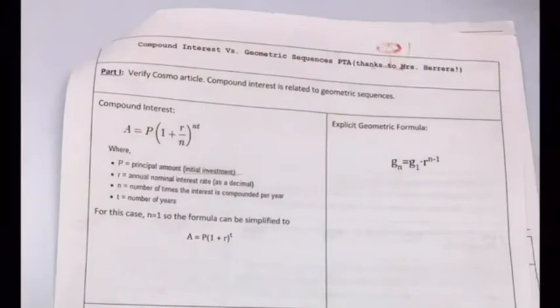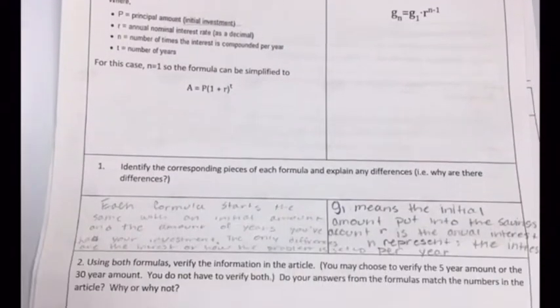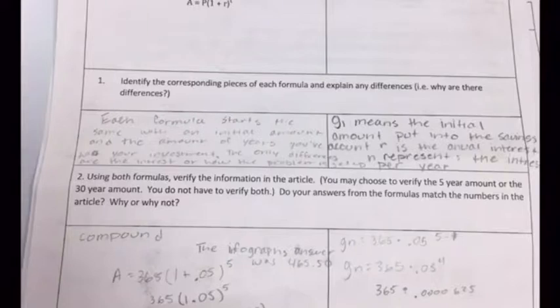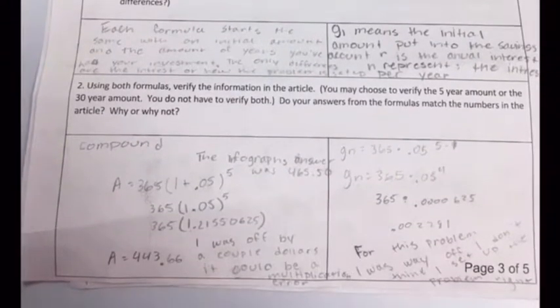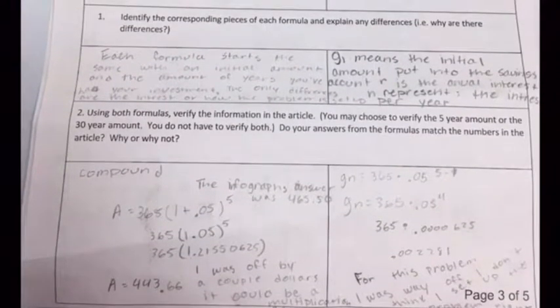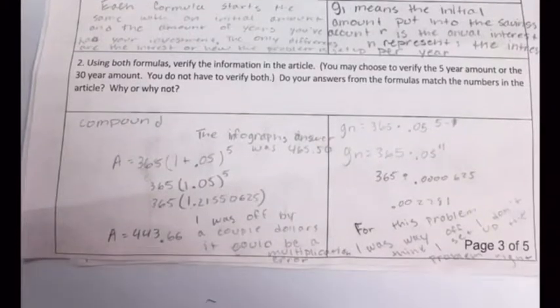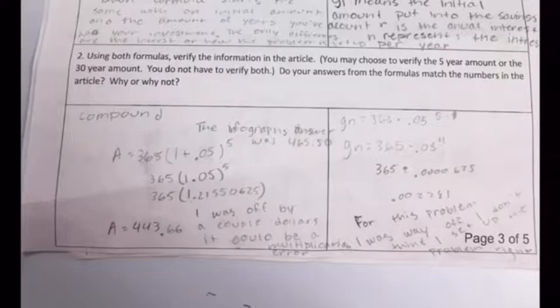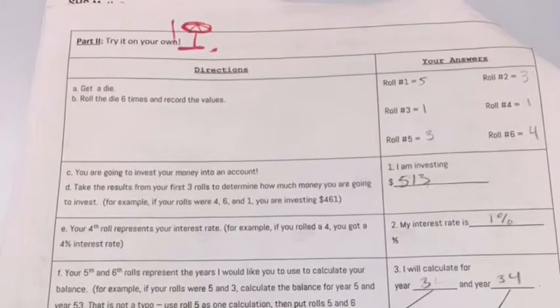So we start off with the compound interest and expected return formula. Each formula starts the same with the initial amount and the amount of years you had your investment. For the compound, it's A equals 365(1 + 0.05)^5, where 365 is the initial investment, the 0.05 is the annual investment rate, and the power of 5 is the number of years. We multiplied all of it, and we got A equals 443.66.